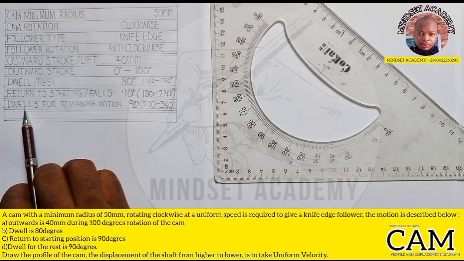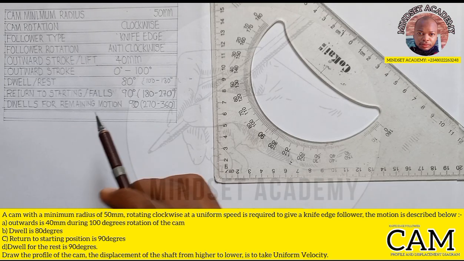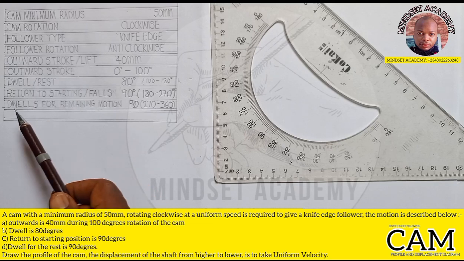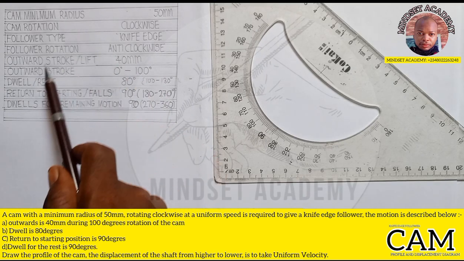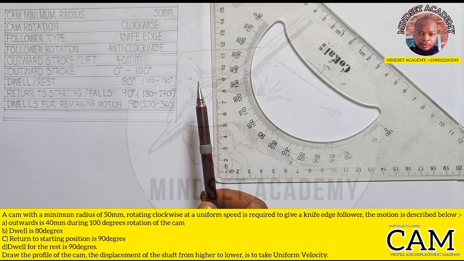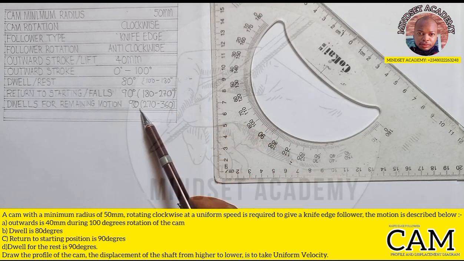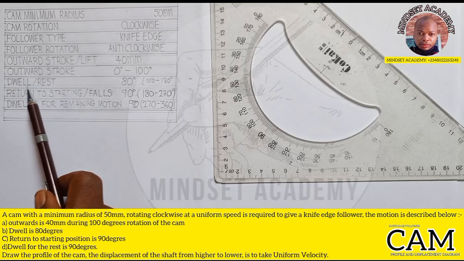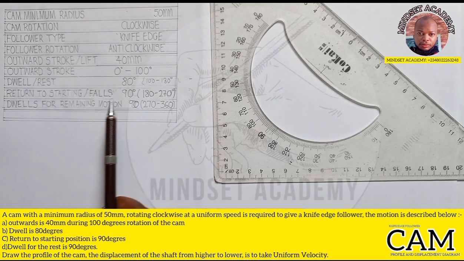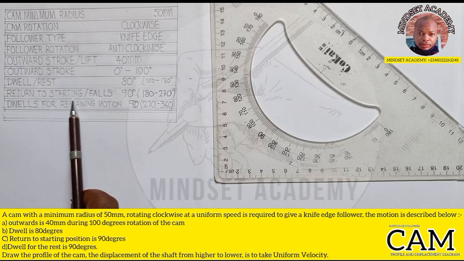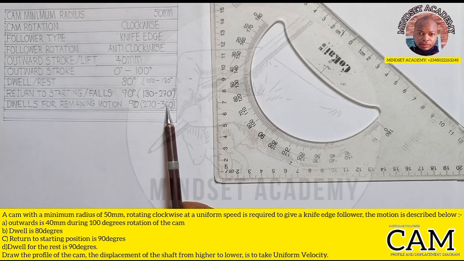Now the dwell for the remaining motion: even if you are not told, for one complete revolution, because it's moving in a circular manner, it is 360. So since it falls for 90 degrees, that means at that particular point where it falls, it continues to dwell until it gets to 360. So this is what we have here. So we're going to be drawing our cam rotation diagram and cam displacement diagram.